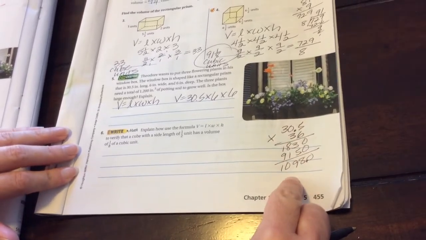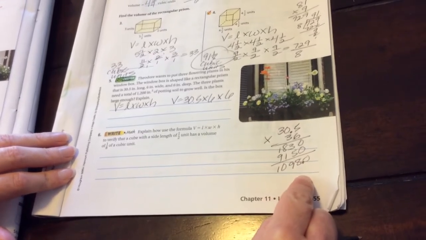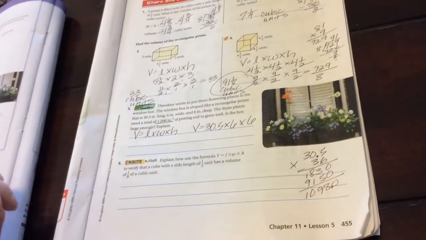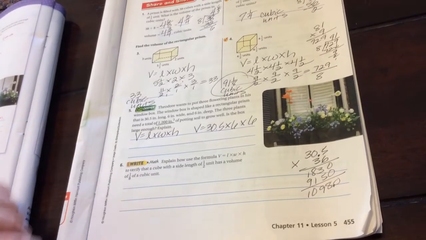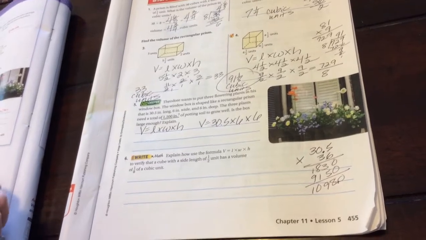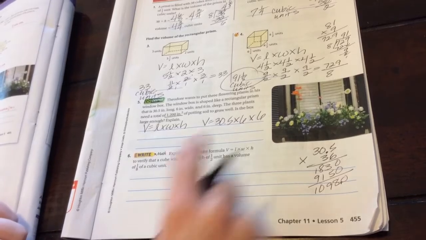So the box is 1,098 cubic inches, and it says that it needs 1,200 cubic inches. So no, the box is not large enough because the volume of the box was only 1,098 cubic inches, which is less than 1,200 cubic inches, which were needed for the 3 flowering plants.